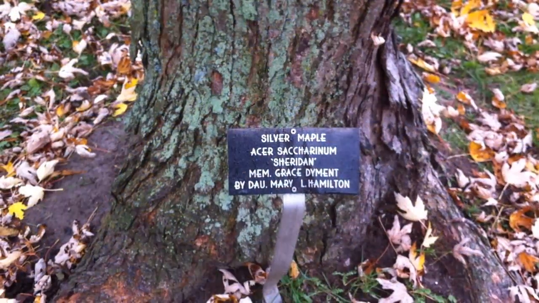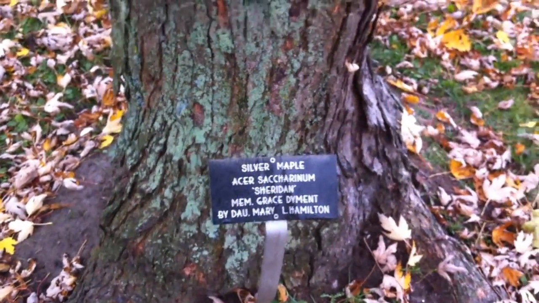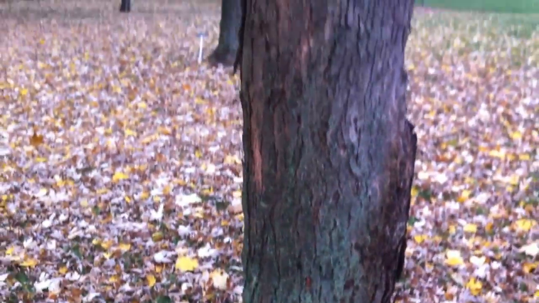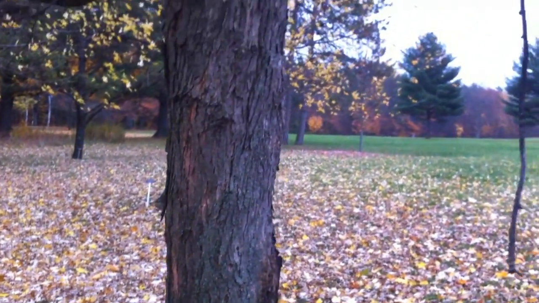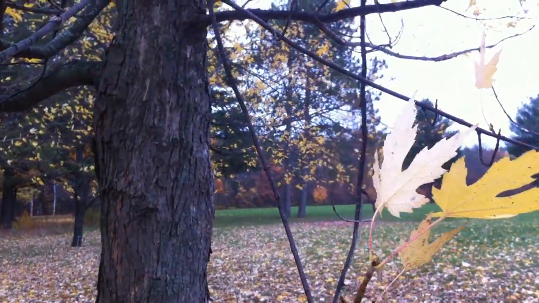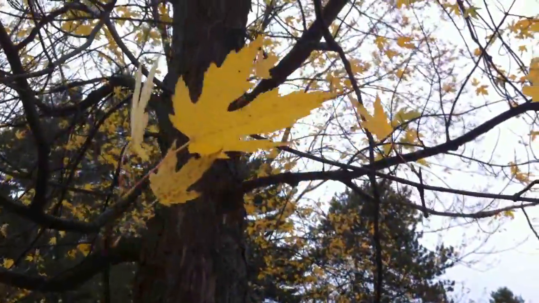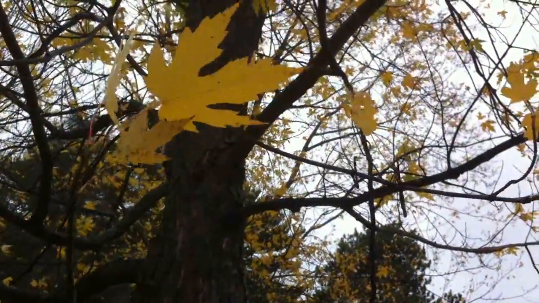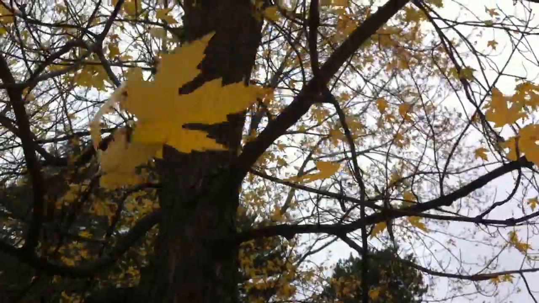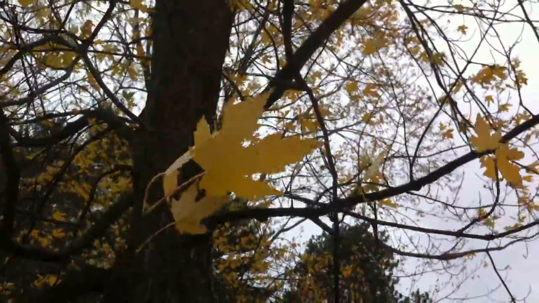In this case, we're looking at the silver maple, Acer Saccharum. And the silver maple falls under the soft group of maples, and they bloom in early summer. And as you can see, there's only a few leaves left on the tree. All the other leaves have fallen to the ground, as well as the seeds being dispersed by the wind and picked up by chipmunks and other ground dwellers.